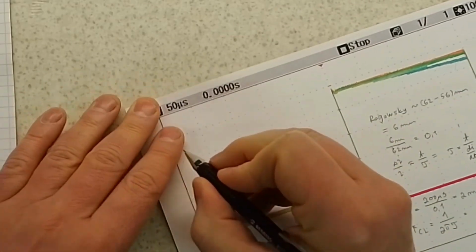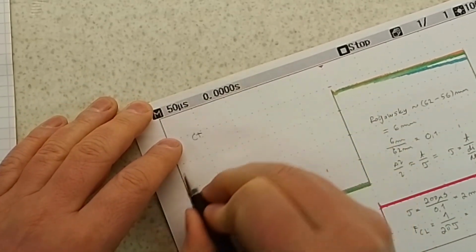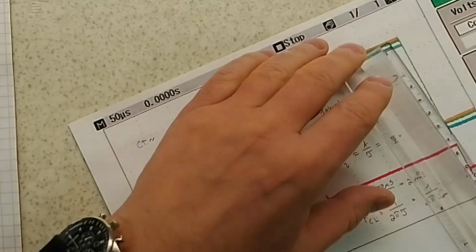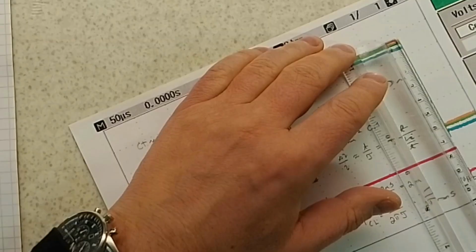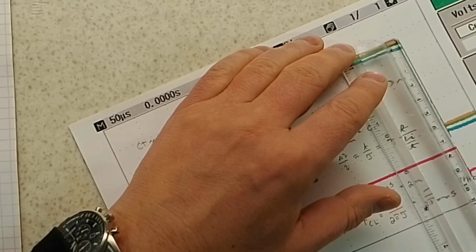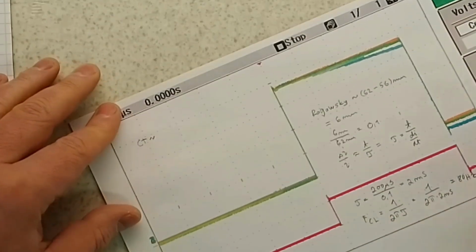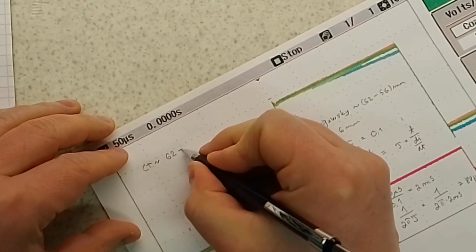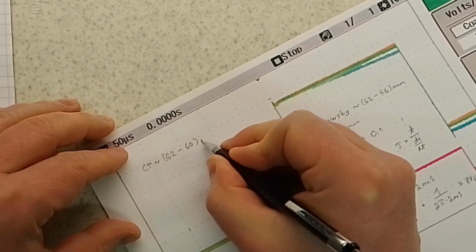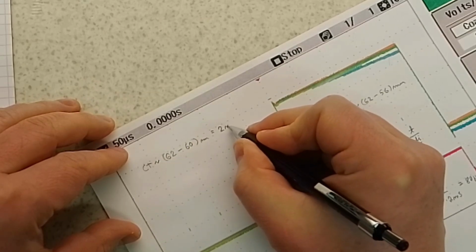What about current transformer? Same measurement. Let's say it's about 60. 62 minus 60 millimeters is 2 millimeters.